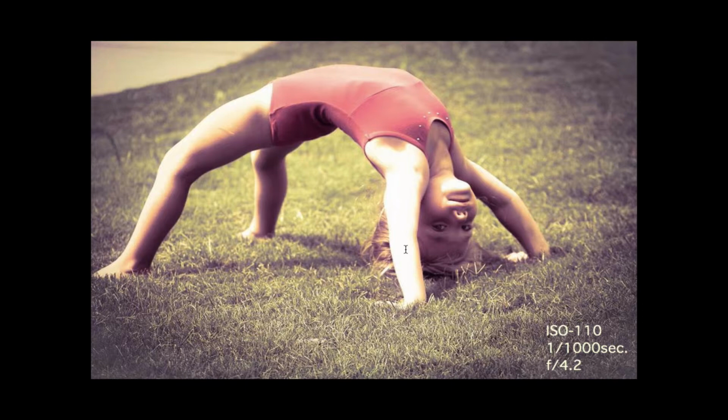Now, she is of course extremely bendy, and that is what the theme is all about. The crop is perfect. We've got her perfectly positioned in the frame, and I think it looks really, really good.